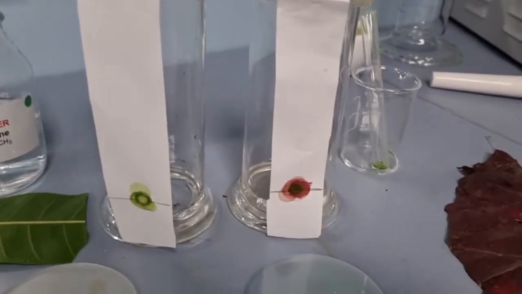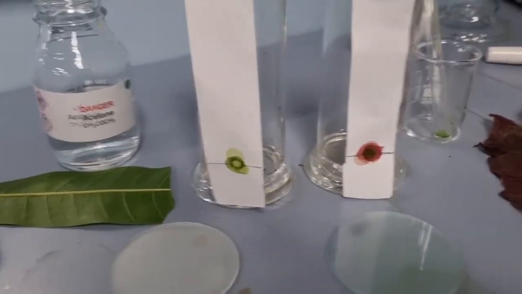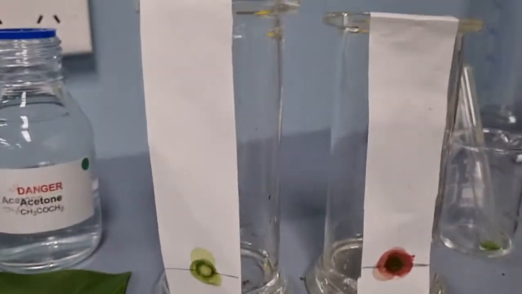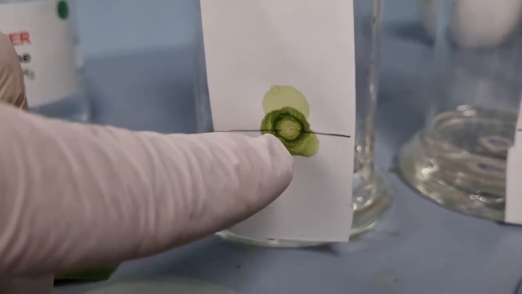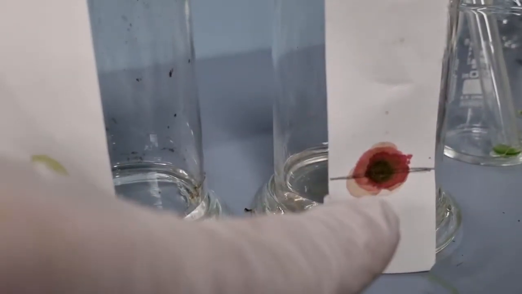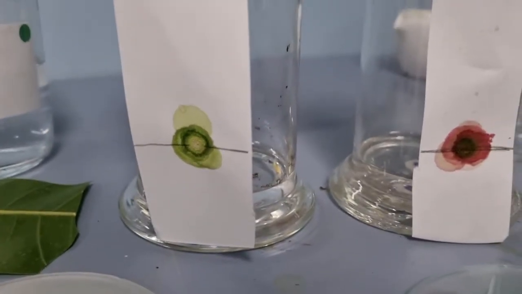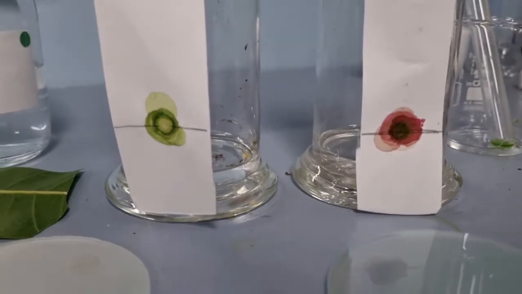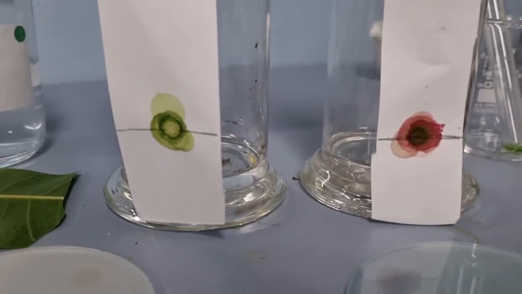I'm not entirely sure it is spinach actually, but whatever it is, it's definitely red. Now, once we have done that, we've got some very concentrated pigments down here and quite concentrated here, so it's quite obvious that we've got different coloured pigments in these. I guess what will be interesting, this looks incredibly red, but will there be chlorophyll in there?